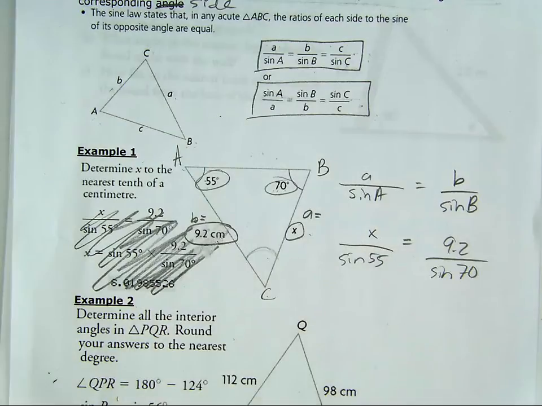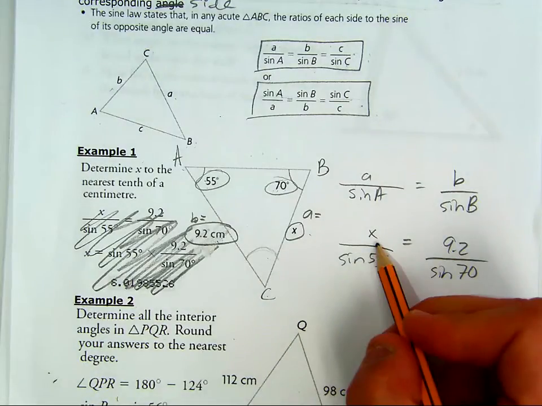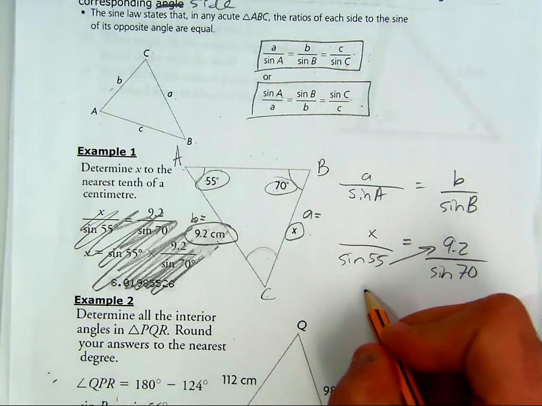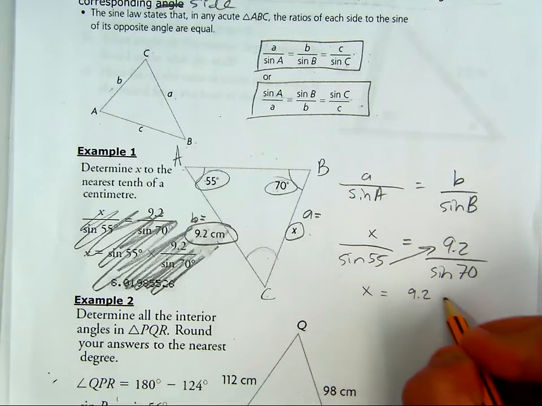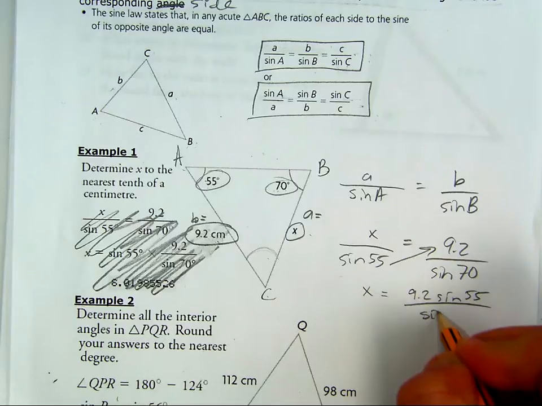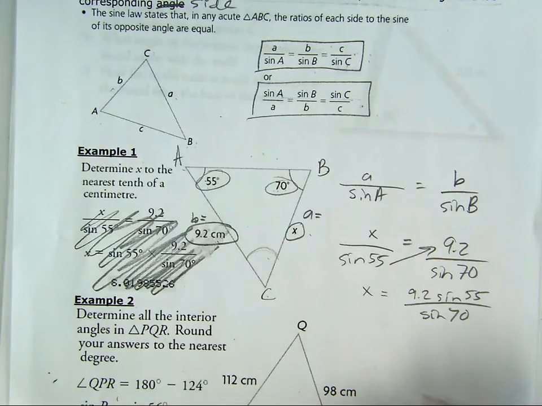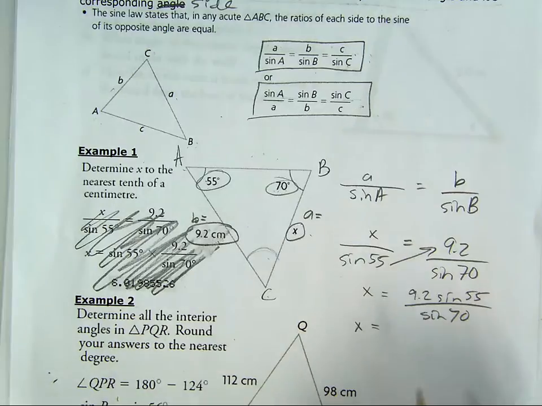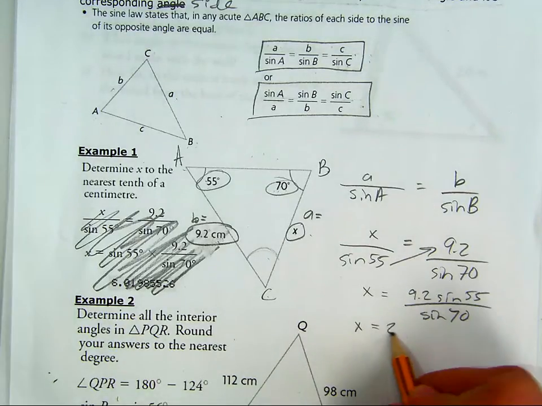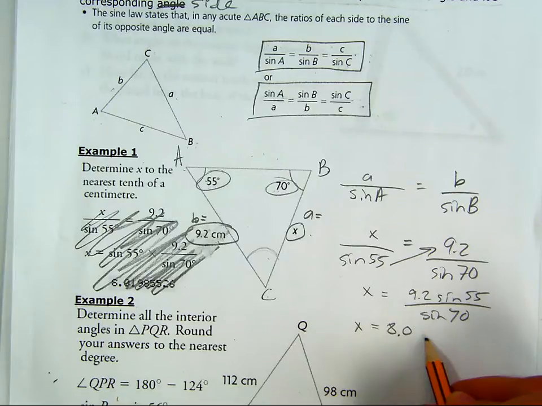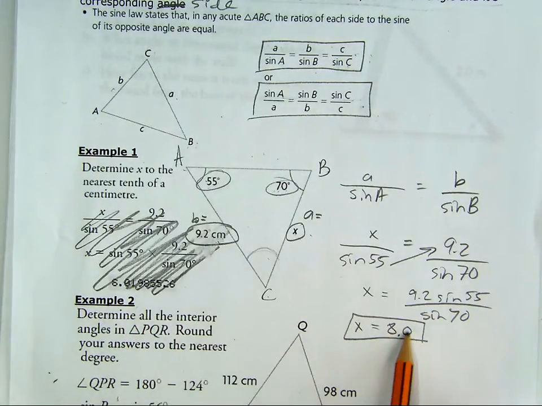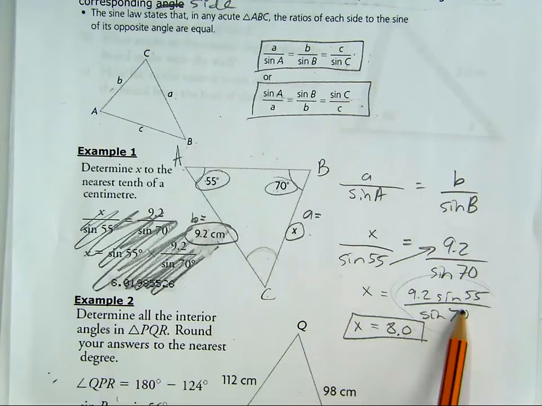Now solving for x is quite simple. x is already at the top, so we just cross multiply that sine 55. So x is equal to 9.2 times the sine of 55, all over the sine of 70. Rounding to the nearest tenth of a centimeter, I get 8.0. I know it's 8.01, but we have to write 8.0, meaning we have rounded to the nearest tenth, not just 8. If it was exactly 8, then we would write exactly 8. So that's how you do that one. Make sure you know how to plug this into your calculator and that your calculator is in degrees.